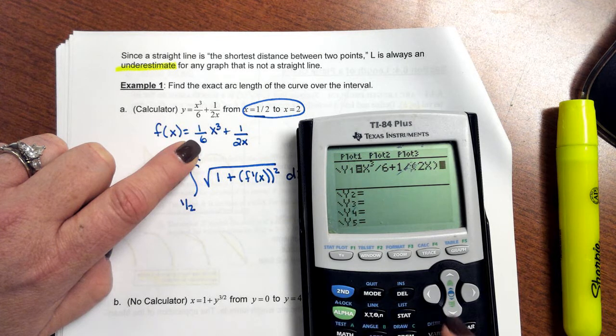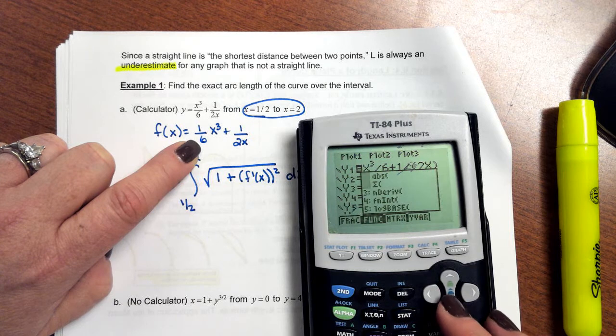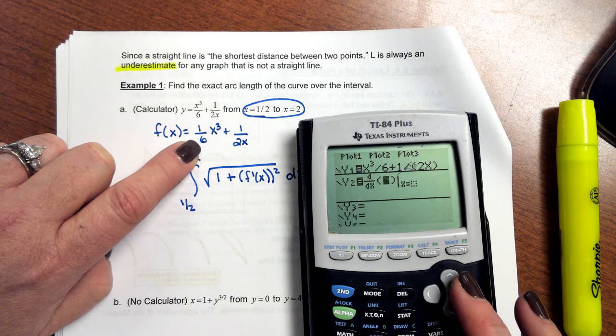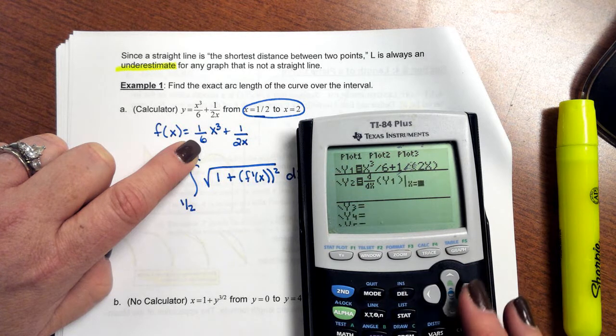Now you can go under y2, and you can have the calculator find the derivative of what's under y1. So go to your alpha window, choose option 3. I want to take the derivative of what's loaded under y1, and x equals x.